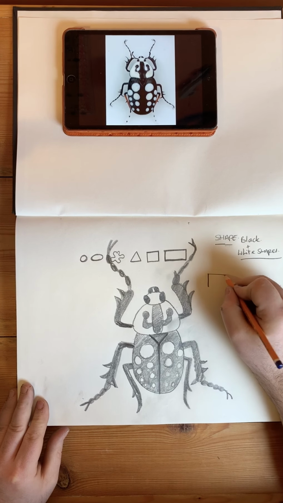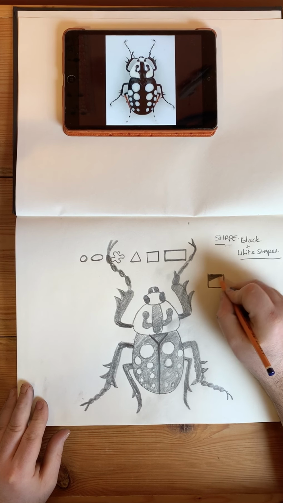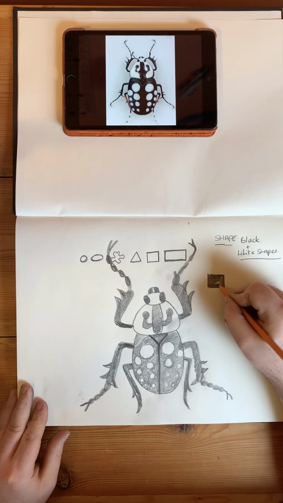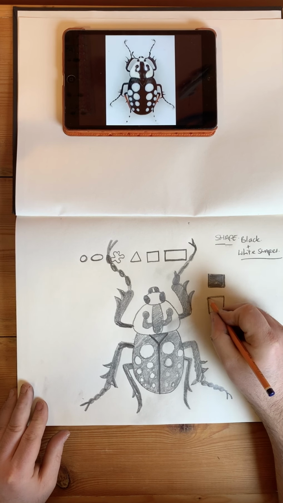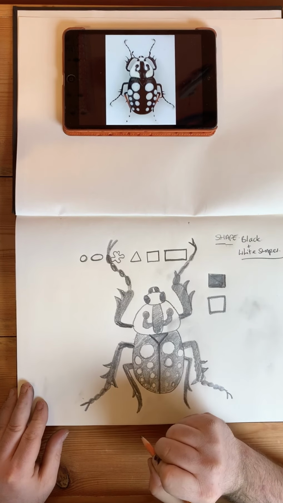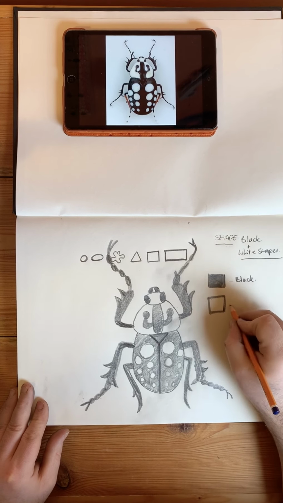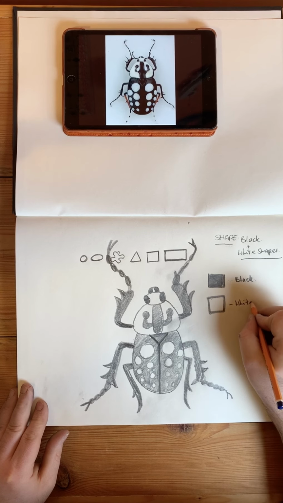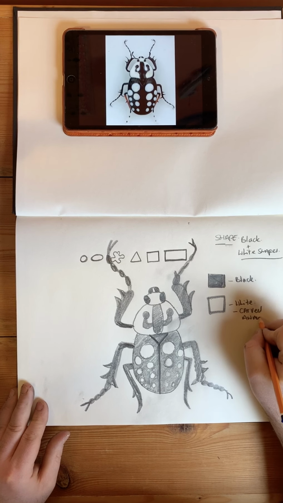So for my print, I am going to have shapes that are black and shapes that are white. Okay, and black and white, and the white is going to be carved away.